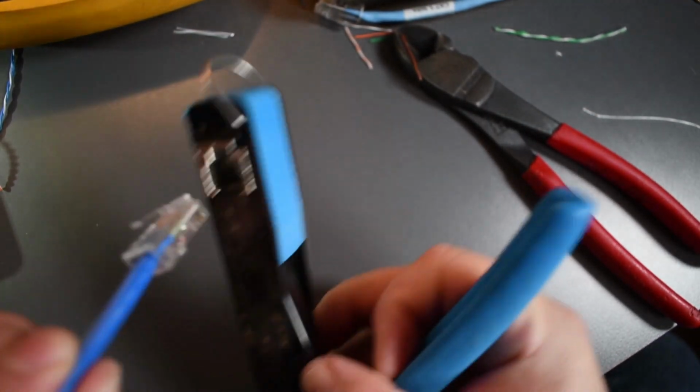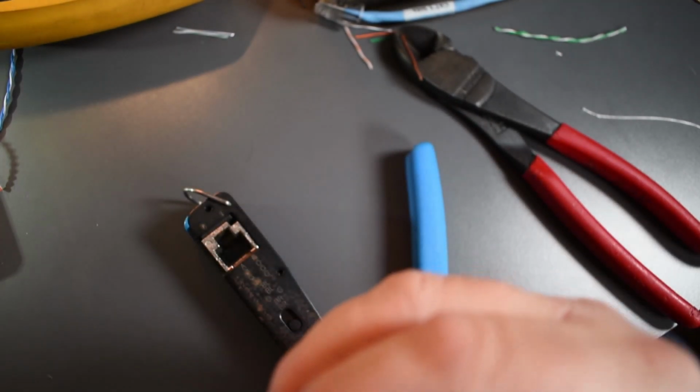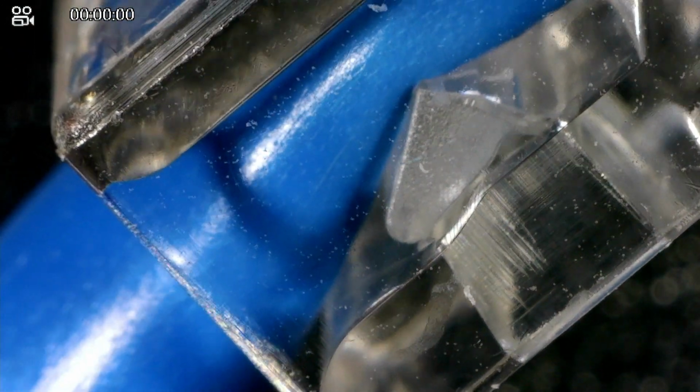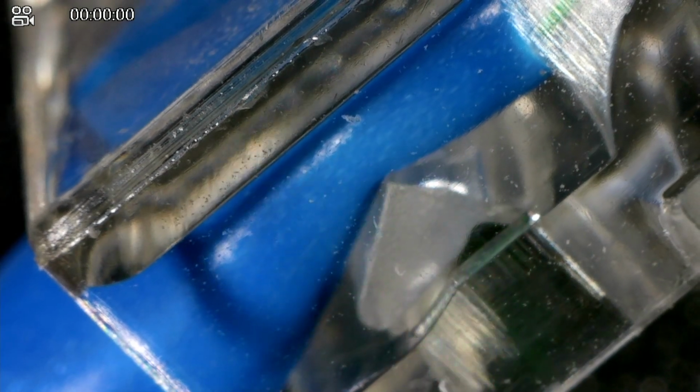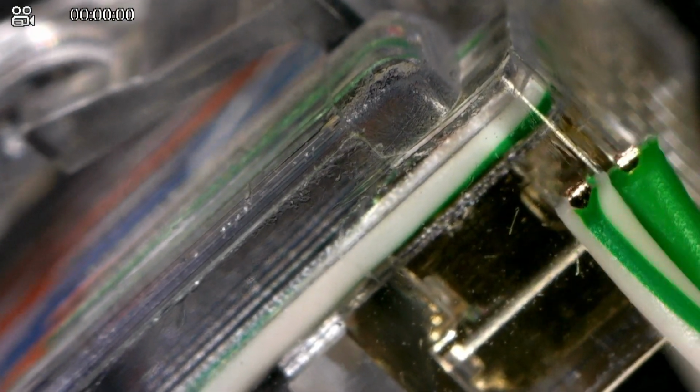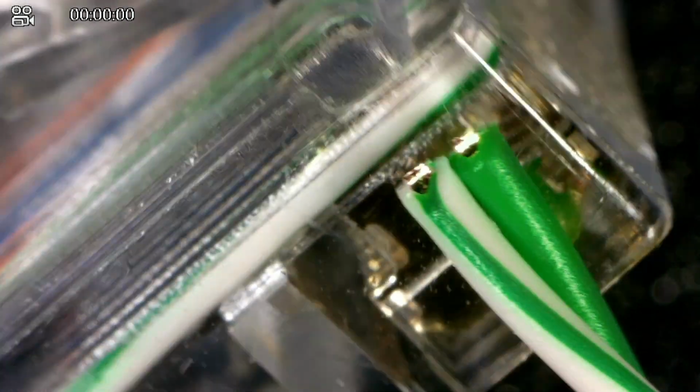And that's it. The connection has been made. The connector has been installed. Now let's take a look. You see the pinching clip, it's just nicely holding the insulation in place right here. All the conductors are nicely going to the front, and the connection has been made.